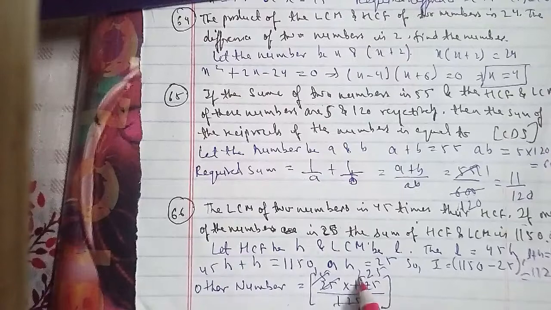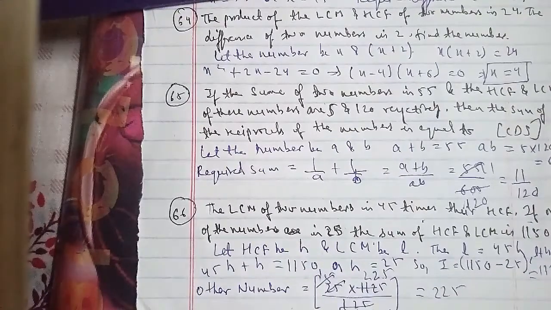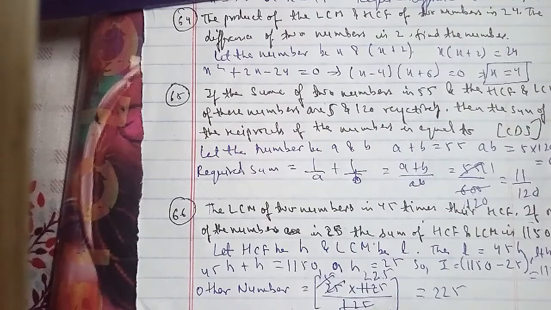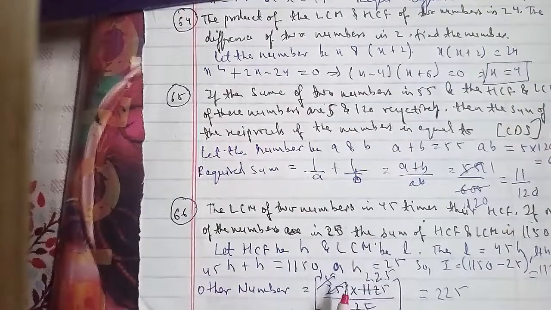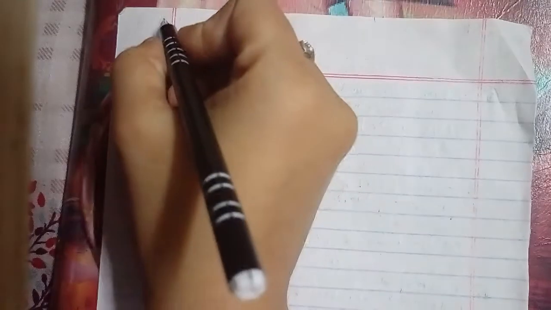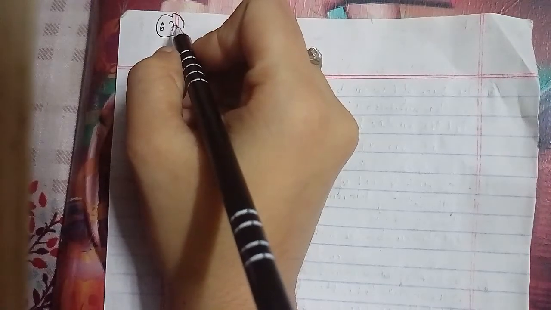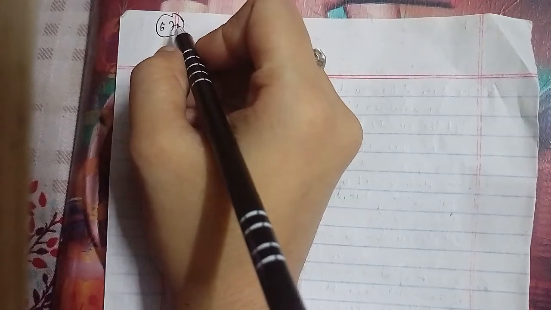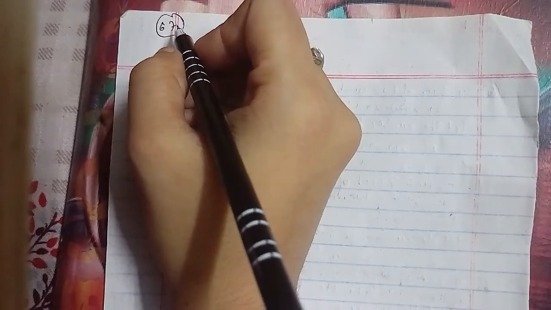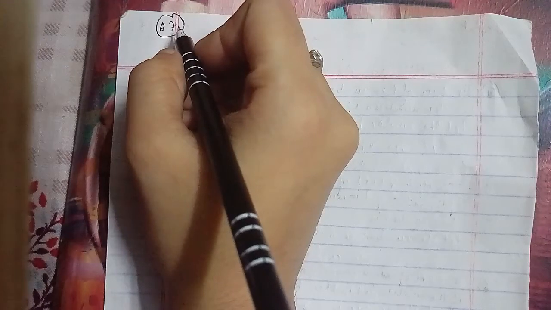Let's go ahead with the other question, which is the 67th question of the session. The question is, the HCF and the LCM of two numbers are 50 and 250 respectively. If the first number is divided by 2, the quotient is 50. The second number is what we have to find out. The options are 50, 100, 125 and 250.